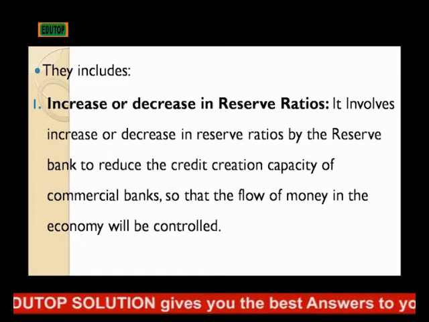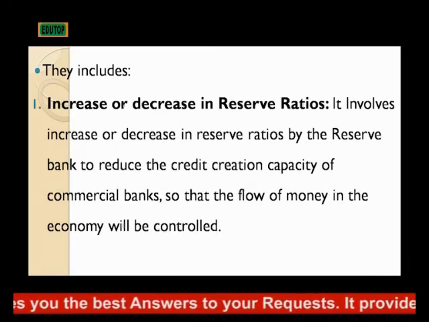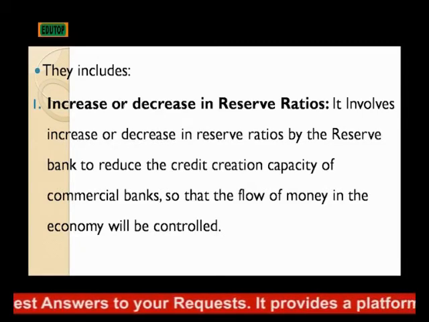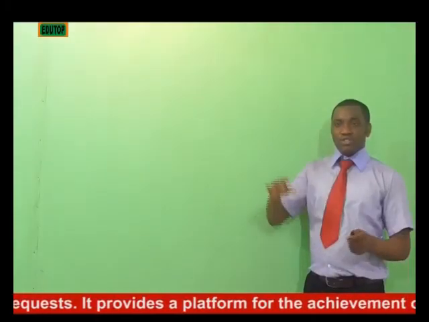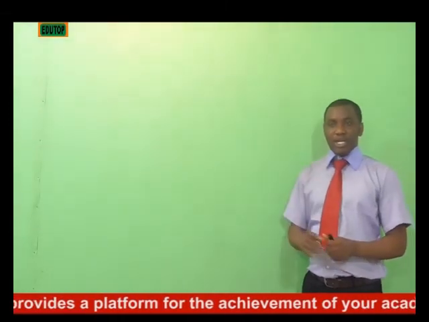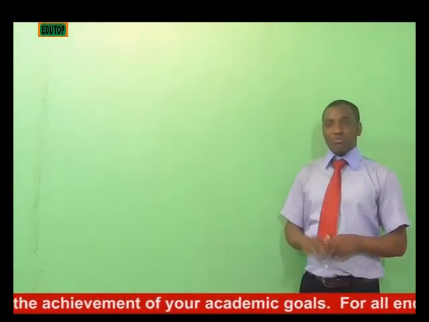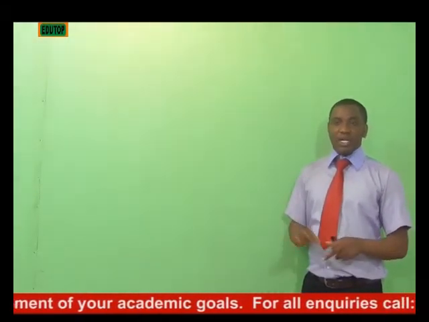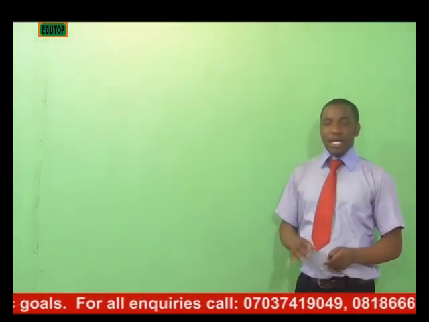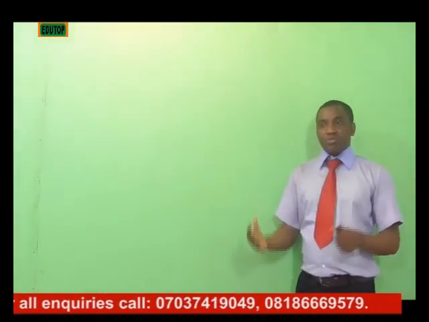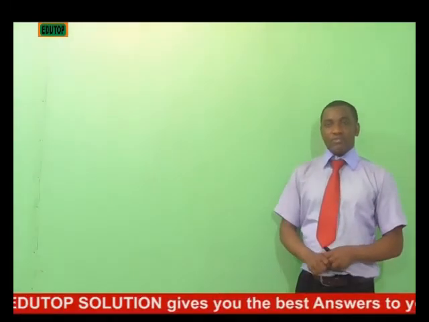Reserve ratio involves the increase or decrease in the reserve ratio. It involves the reduction in the credit creation capacity of commercial banks so that the flow of money in the economy will be controlled. Each commercial bank has their own special account with the Central Bank of Nigeria, and they have a certain amount of money that must be kept there. So the Central Bank has the authority and power over them to control how much should be there and how much should be at their disposal to be disseminated to the economy. This is one way of controlling inflation.